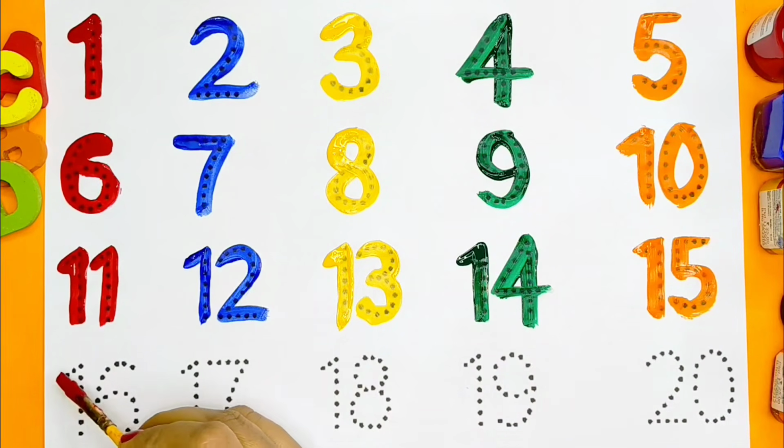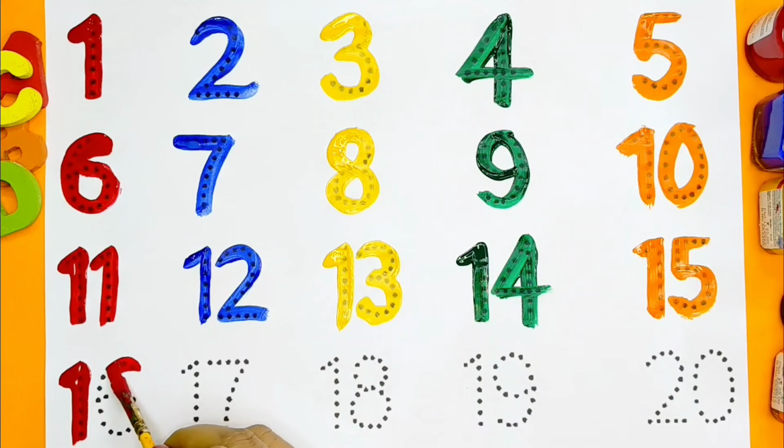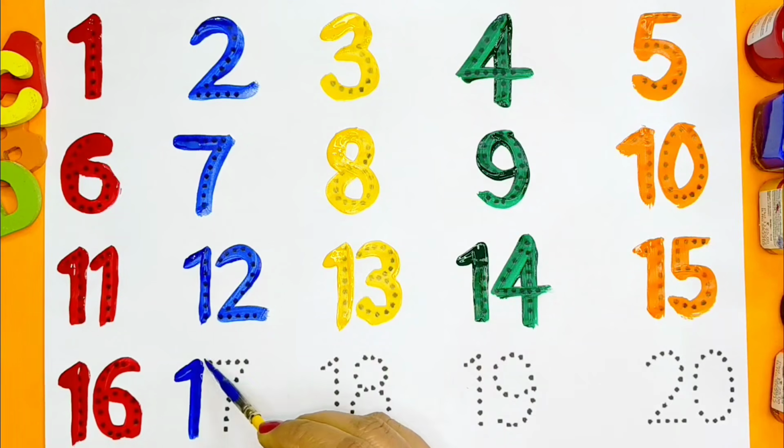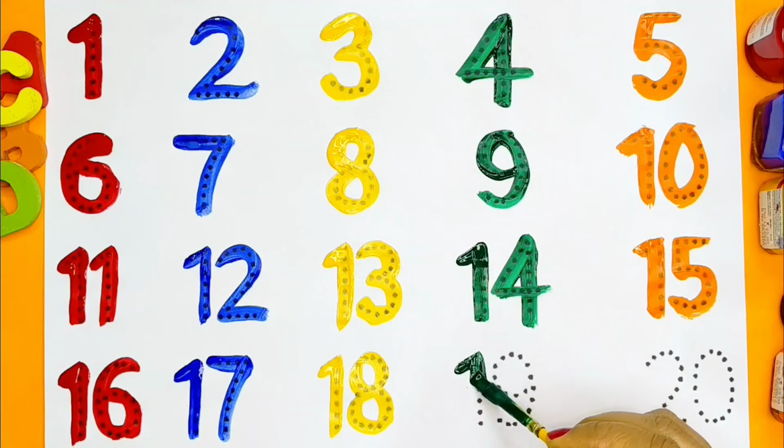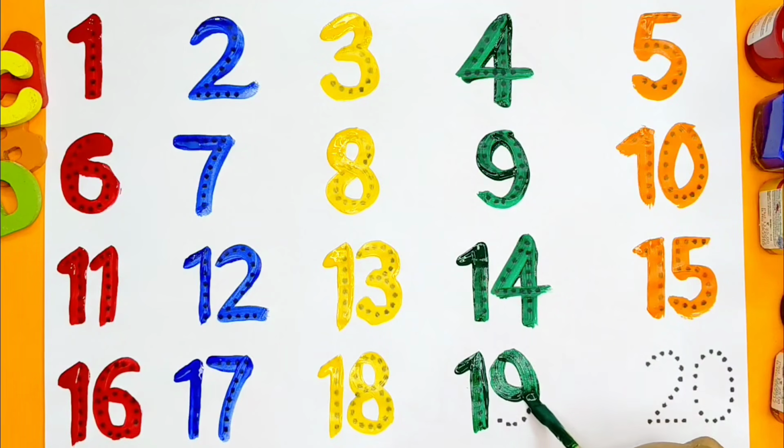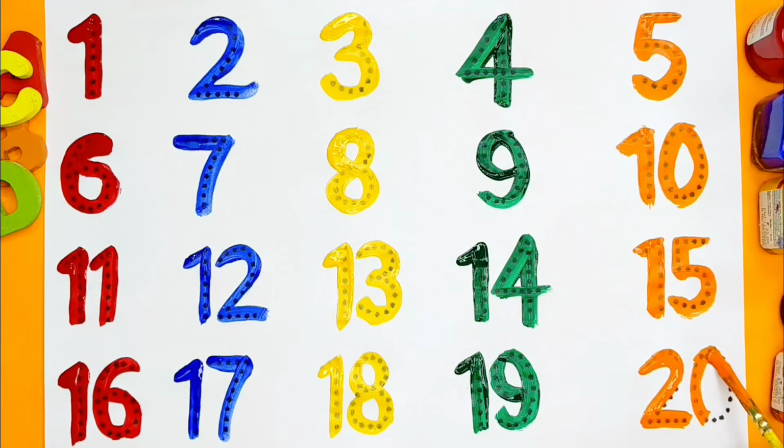15. Red color. 16. Blue color. 17. Yellow color. 18. Dark green color. 19. Orange color. 20.